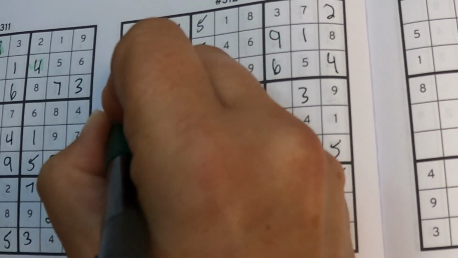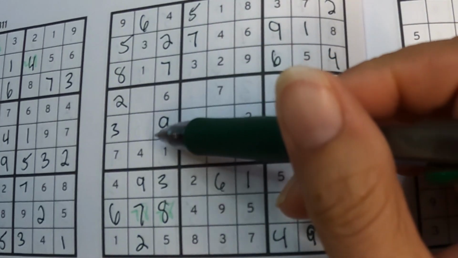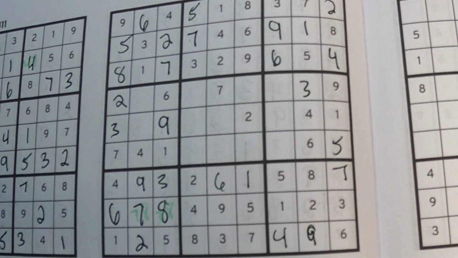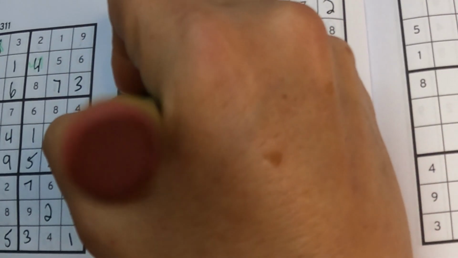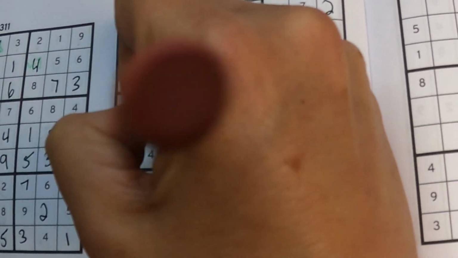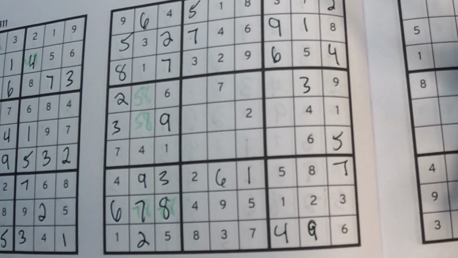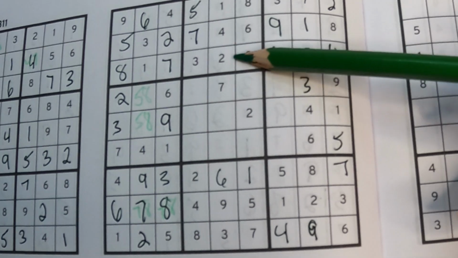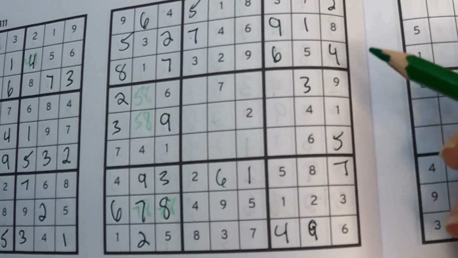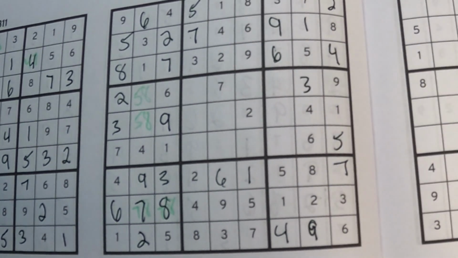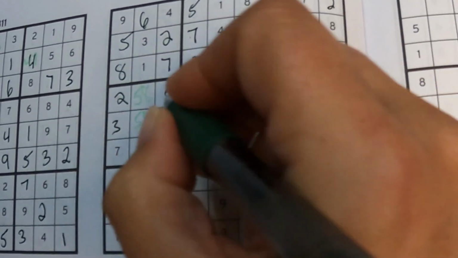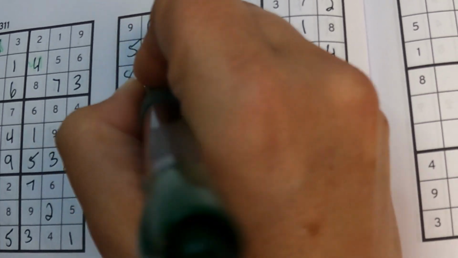So 3, 2. For this box, we're missing 5 and 8. And I don't see any help. So 5, 8. For this column, we're missing 5 and 8. We've got a 5 here, so 8, 5, and that 5 makes this our 8, 5.